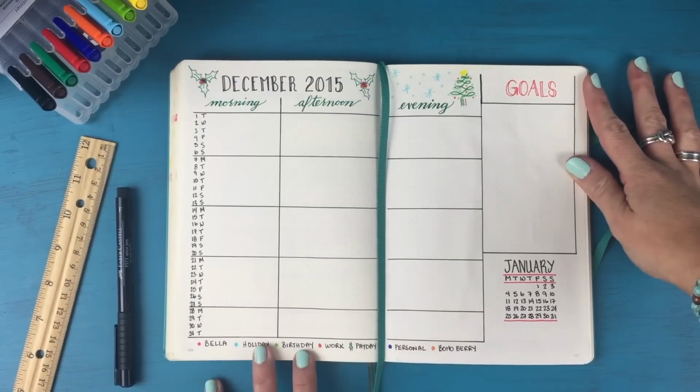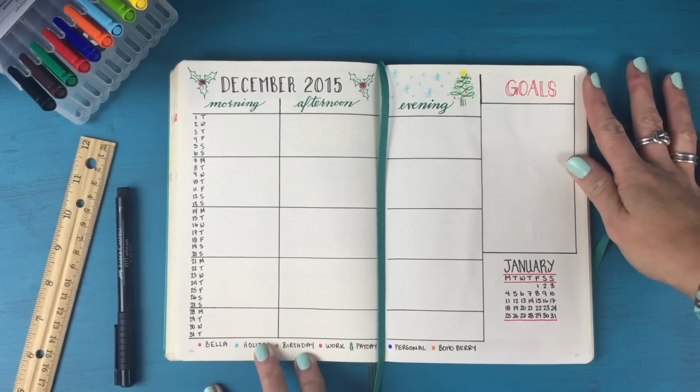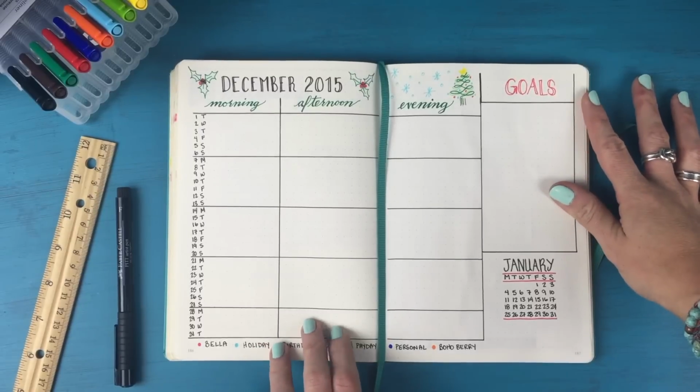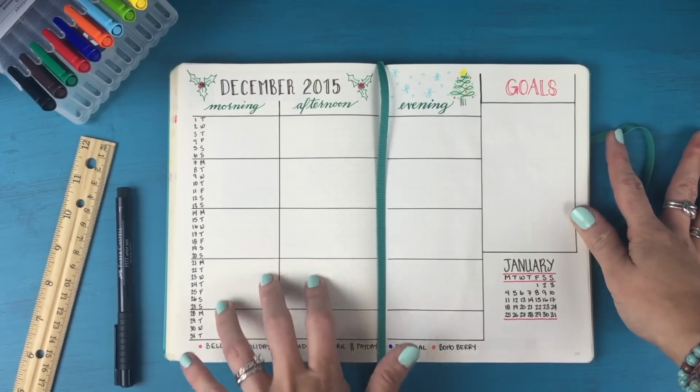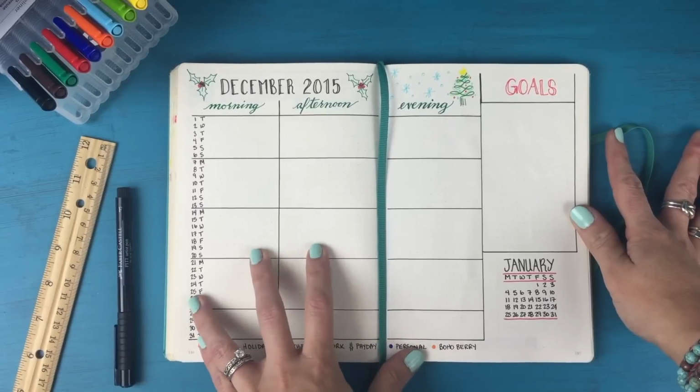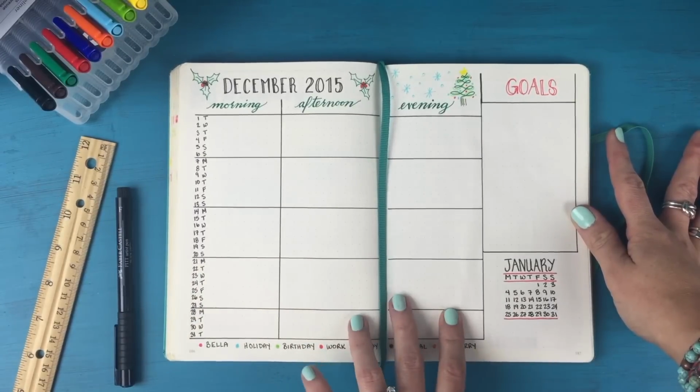I have shown you how I set up my December in my bullet journal. So again, the first page is just my December, my monthly spread. So I have my tasks set up split between morning, afternoon, and evening.